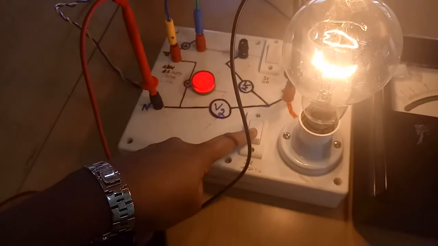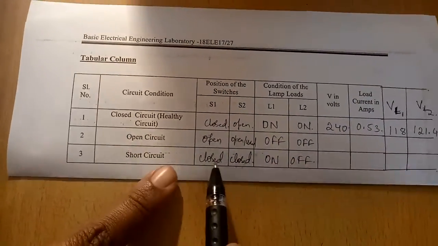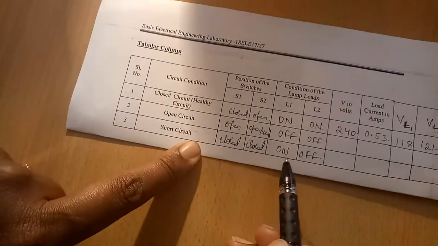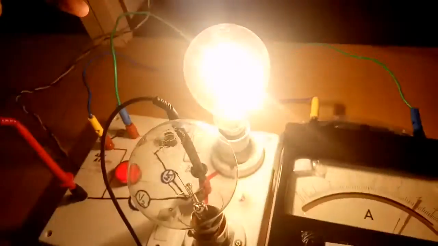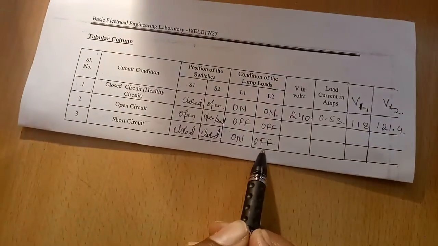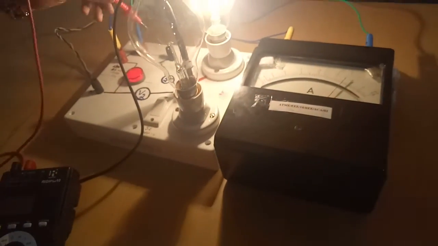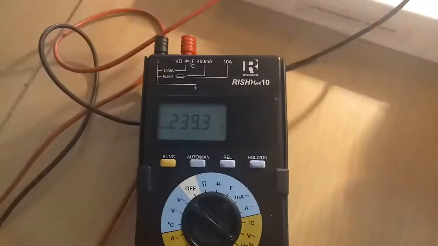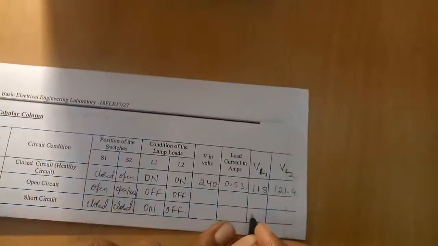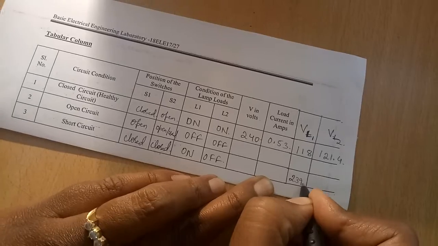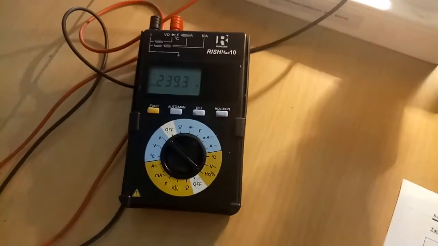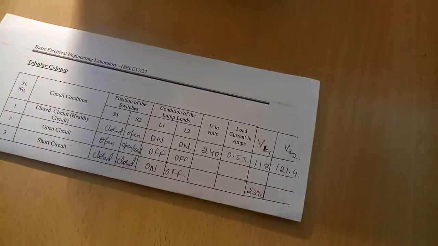Okay, so now this switch is closed and this will be closed. In that condition, what's happening? When both switches are closed, lamp 1 is glowing, lamp 2 is off. You can observe here lamp 1 is glowing brightly, whereas lamp 2 is off. And here you can observe the voltages. So voltage of lamp 1, that is VL1, is 239.3 volts.